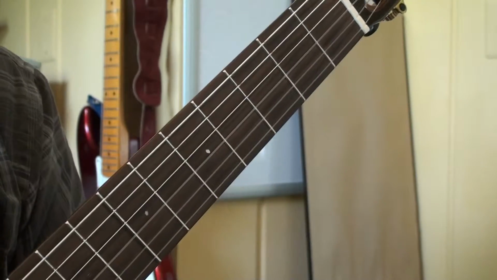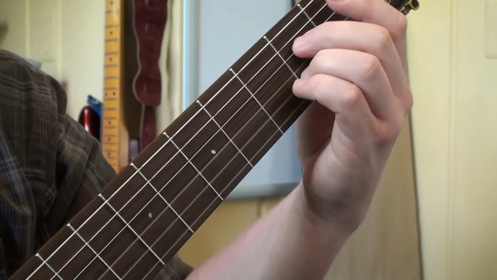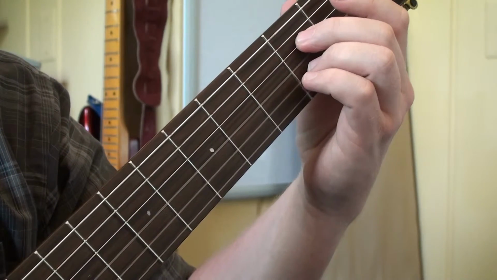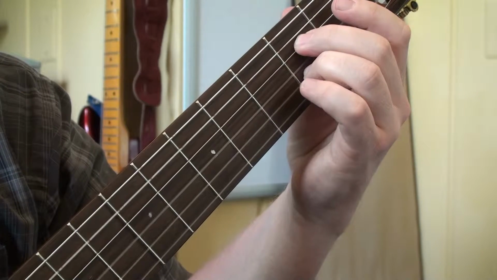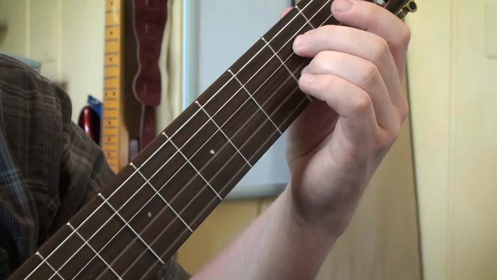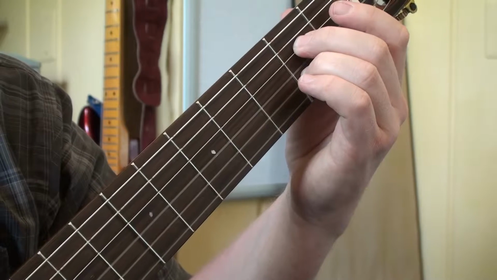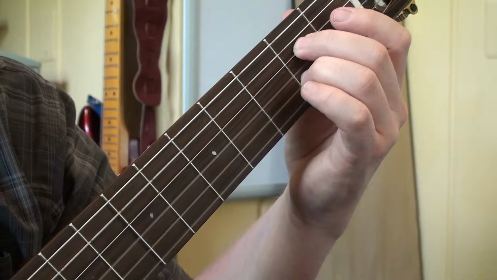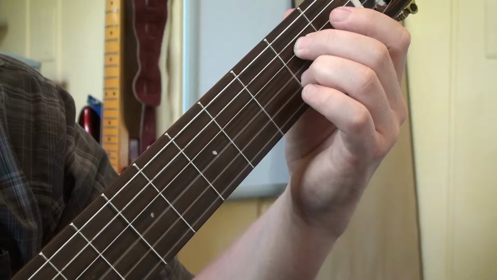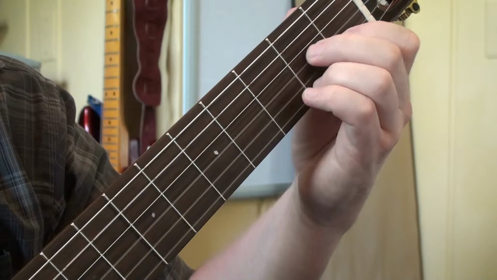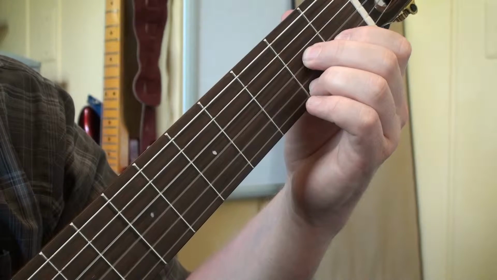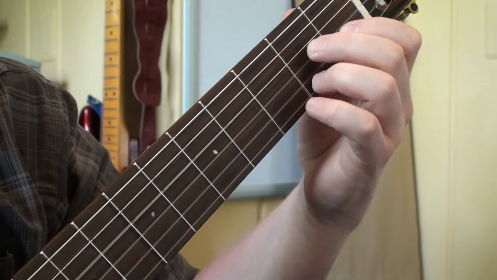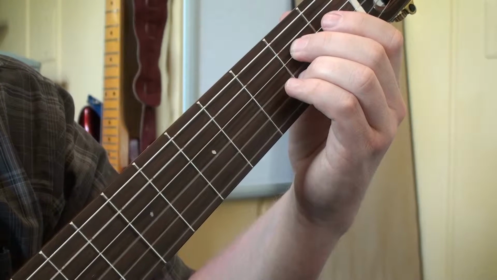So, all together, it'll sound something like this. I'll just play straight quarter notes, and we'll vary the rhythm in class today. So A7, 1, 2, 3, 4, then D7, 2nd time, back to A7.